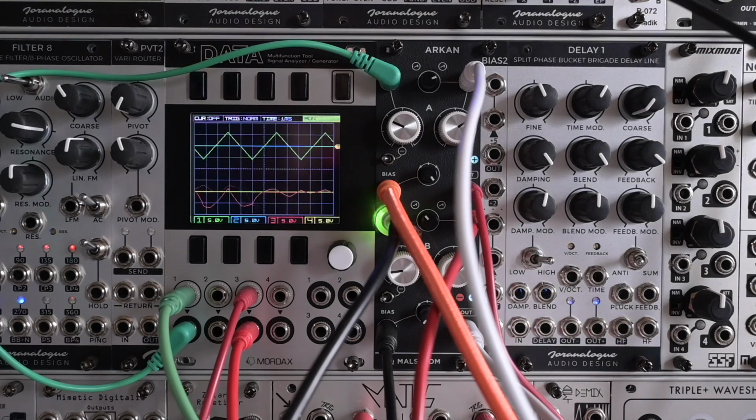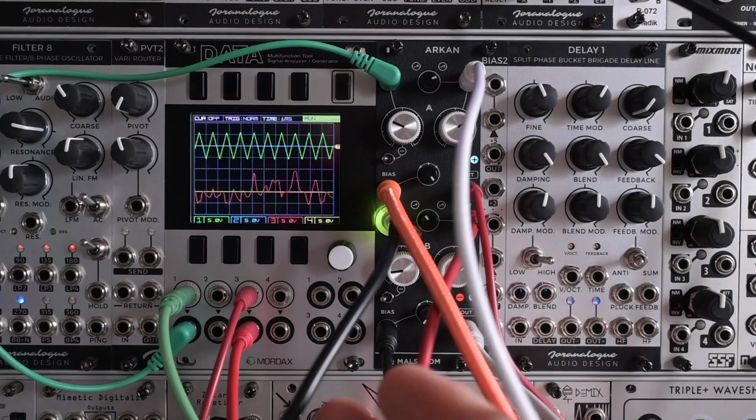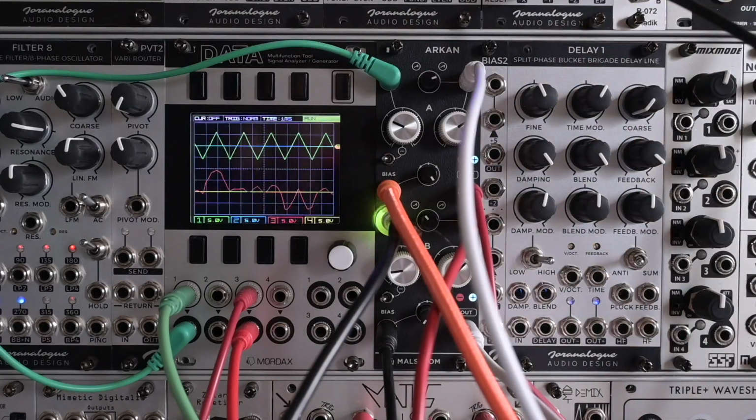And of course, that's where you need a utility module like ARKAN that you can use to, well, offset, attenuate, clip, mix your signals. Either your modulators or your sound itself.